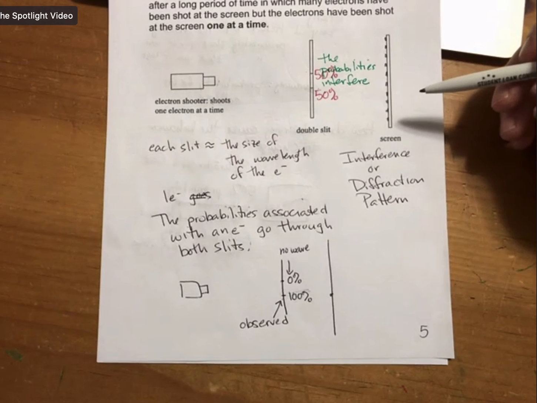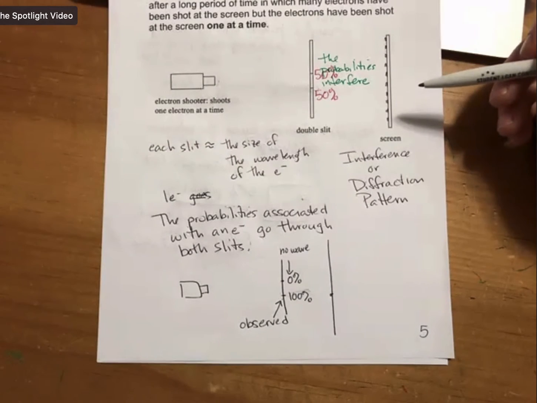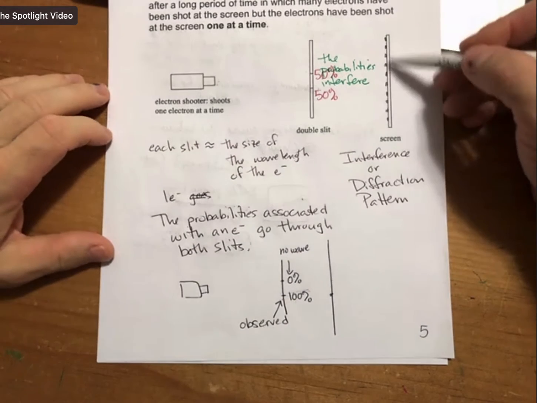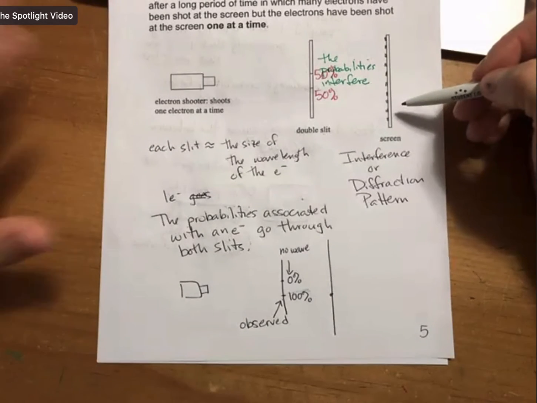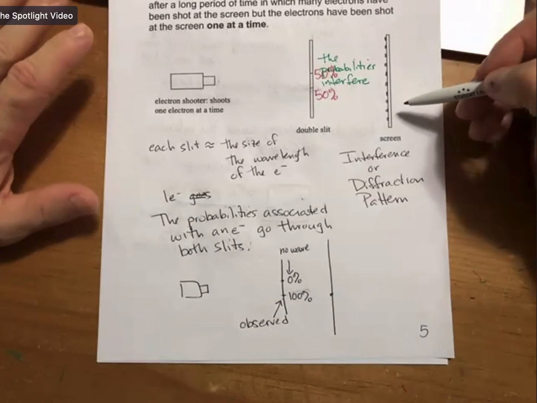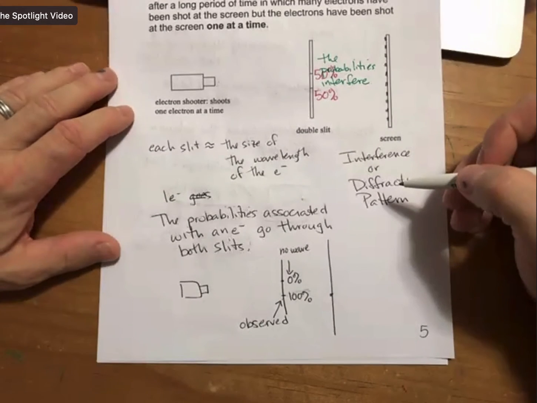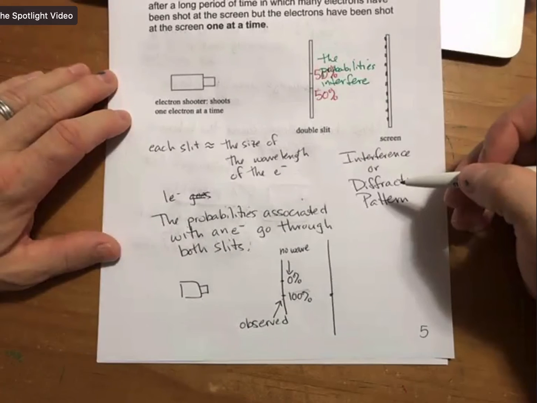For a hydrogen atom, for a helium atom, anything bigger, you cannot observe these effects because they're too tiny. They're there, but we can't observe them. So anyway, we'll do some calculations for that coming up on future homework questions.